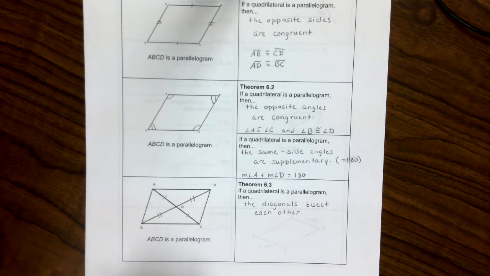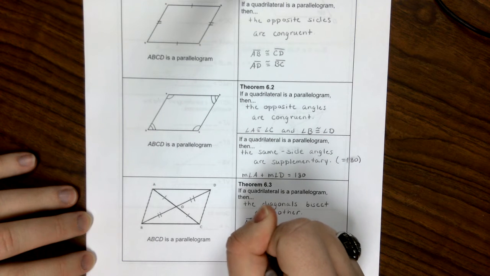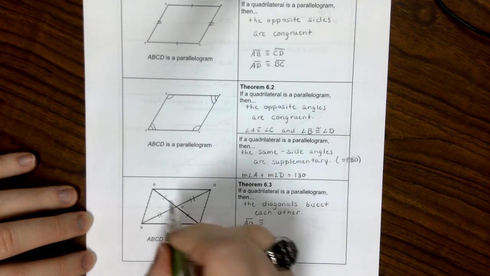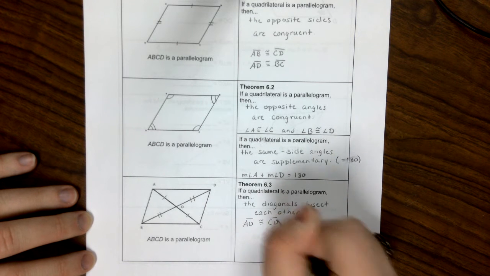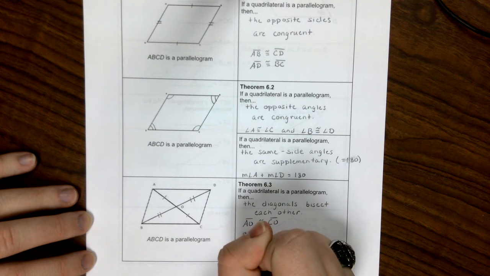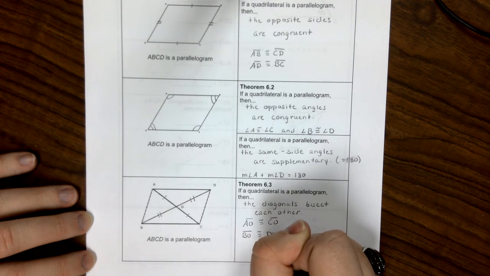And each piece is equal in length. So let's start with AO. AO is on the same diagonal as CO, so AO is congruent to CO. And in the same way, BO is congruent to DO.